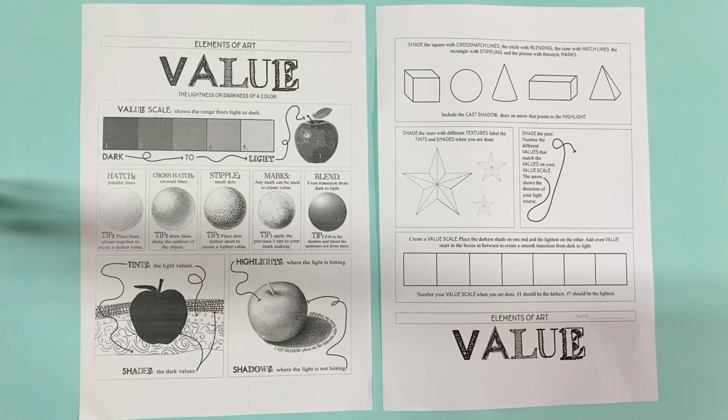Good morning and welcome to this week's lesson on value. Well, we're not talking about the value of things, the value of a pair of trainers or the value of a phone. We are talking about the lightness or darkness of a color.